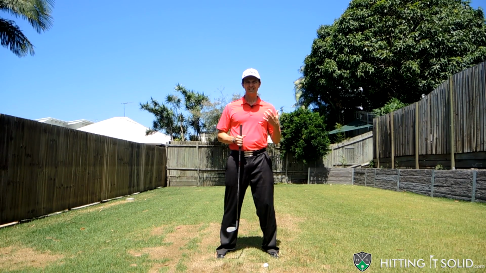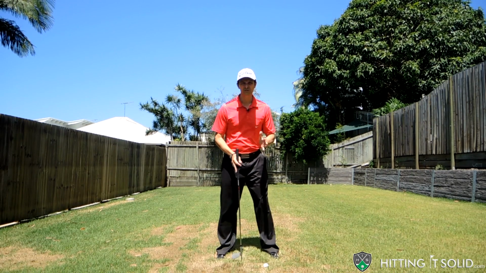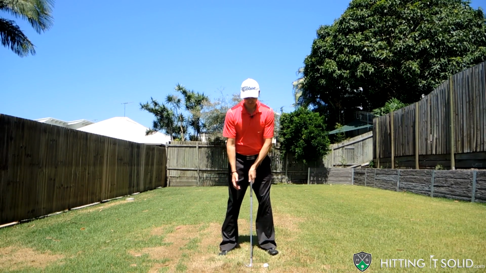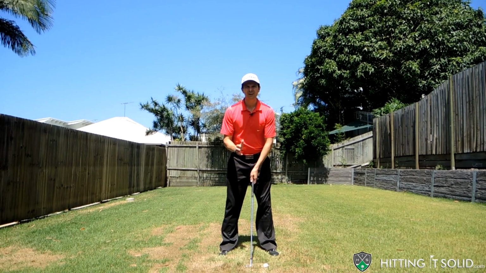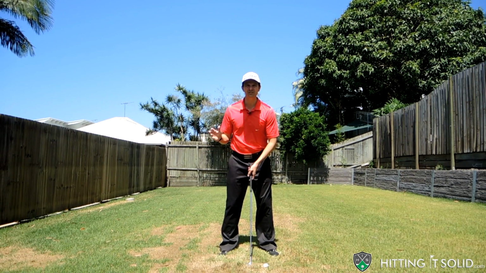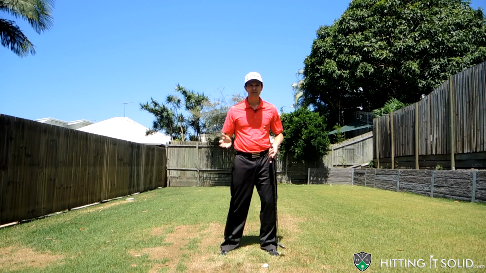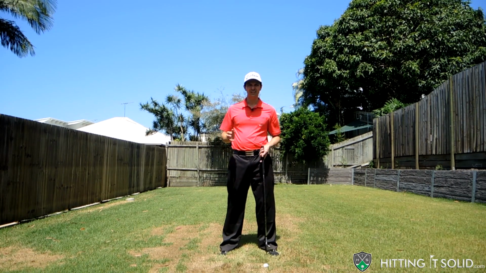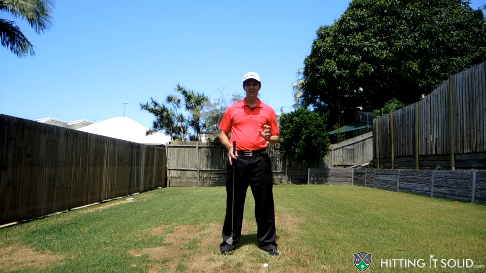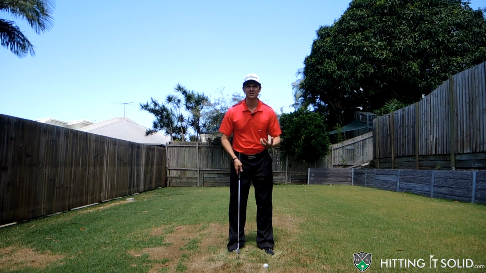Now, it's actually a lot more important than a lot of golfers realise, because if you have the incorrect axis tilt when you're set up over the golf ball, it will most likely put you in a really poor position and can cause injury, and more importantly, can put you in a poor position to make really ordinary contact with the golf ball. And it's such a simple thing to fix. So what I'll show is typically what a poor axis tilt would be.